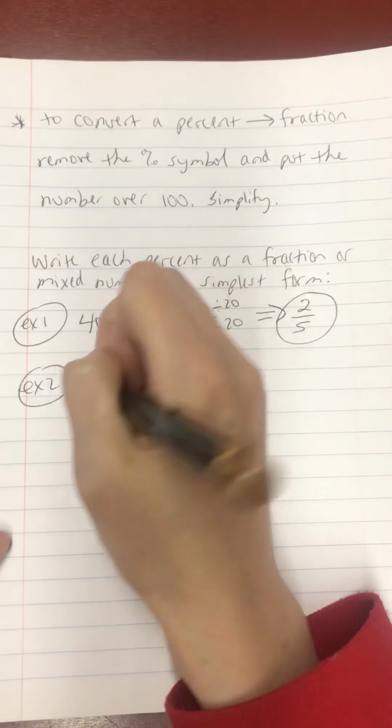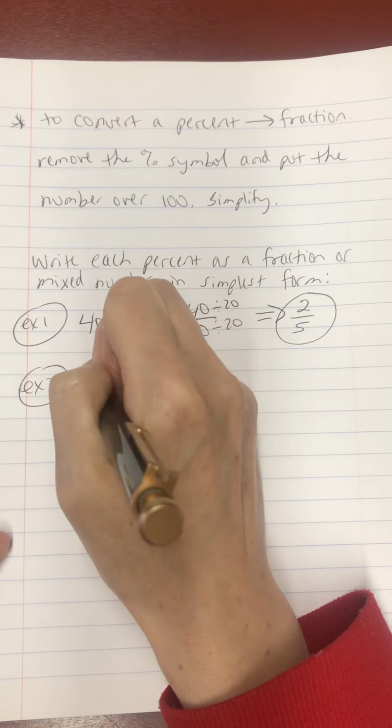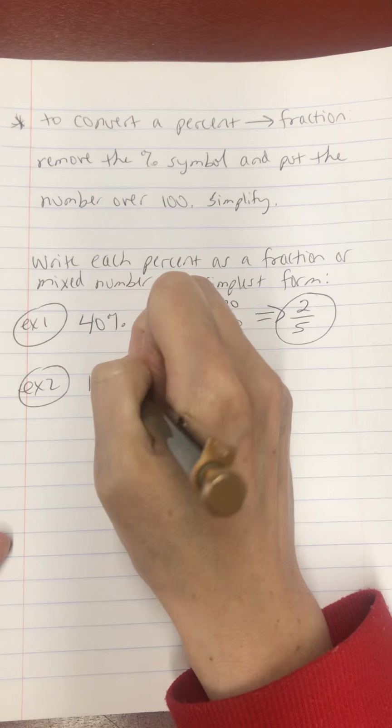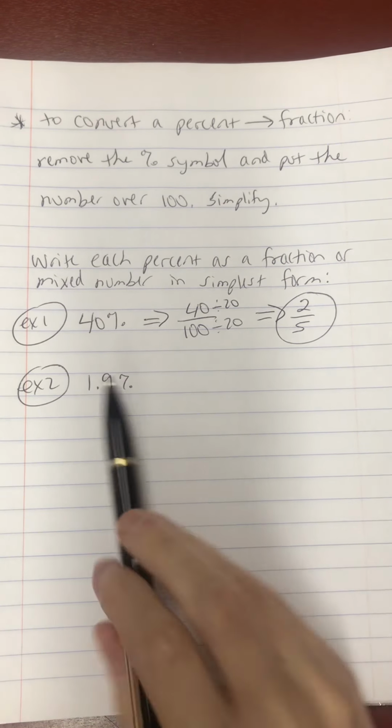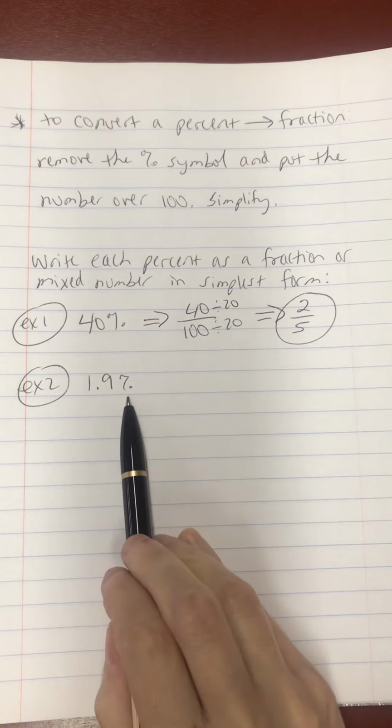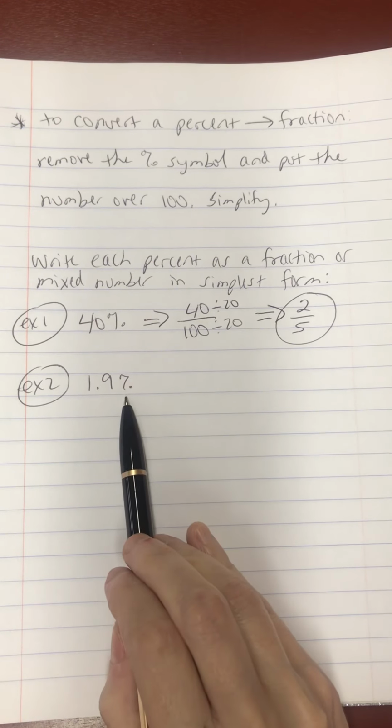Not that much worse than having to move a decimal place, but a little bit more work. Okay, what about something like this though? Because again, I'm going to try to show you every type of problem you could see in the homework. You could see an example like this where you have a decimal and a percent together, and you have to write this as a fraction.